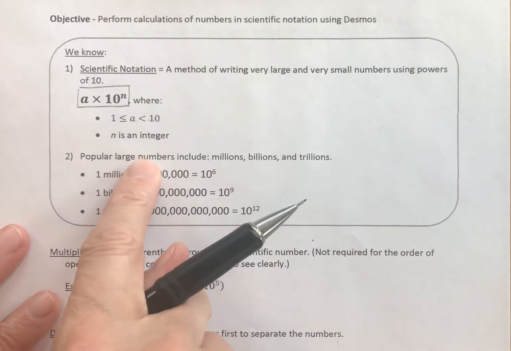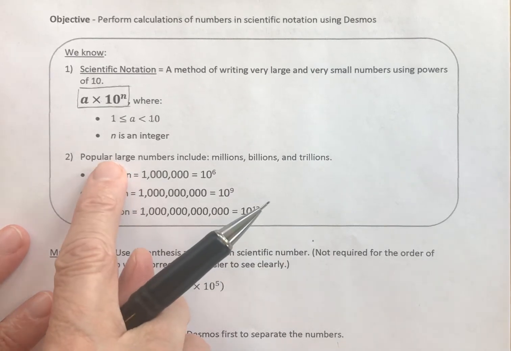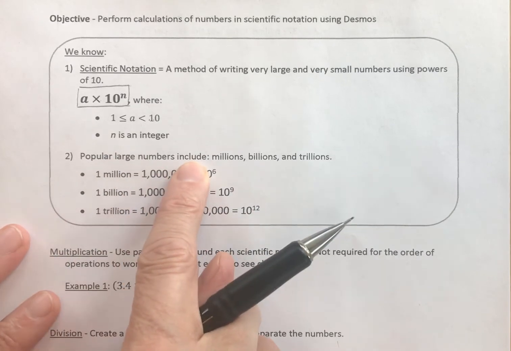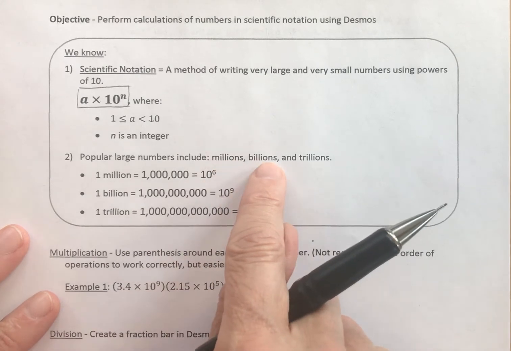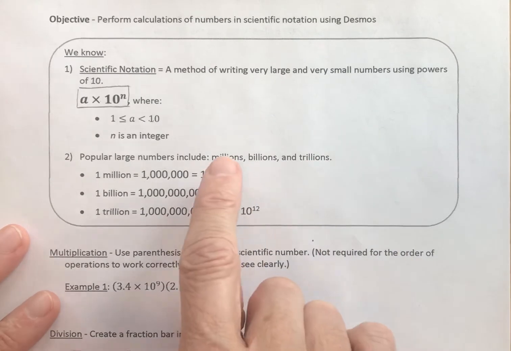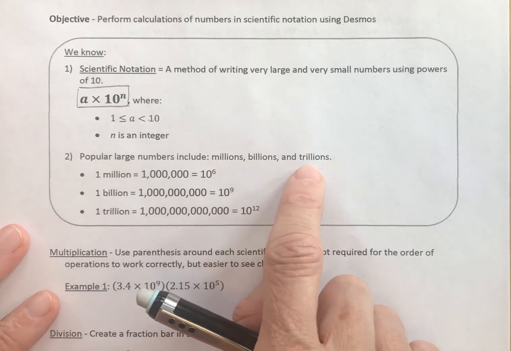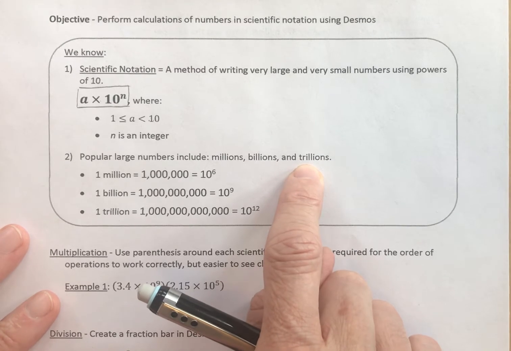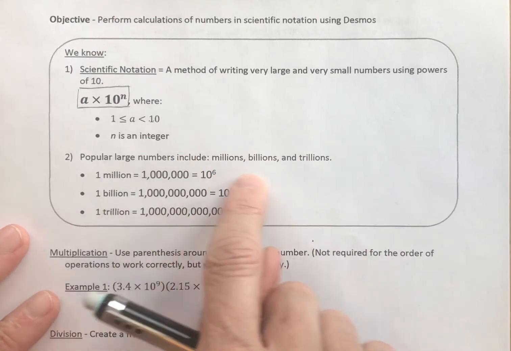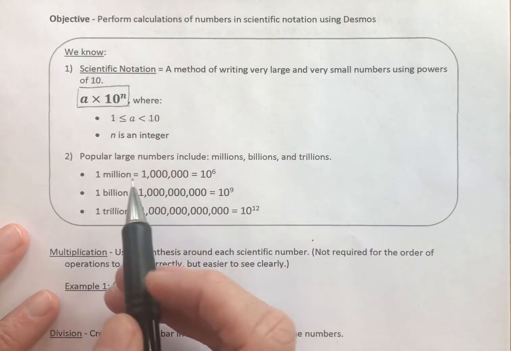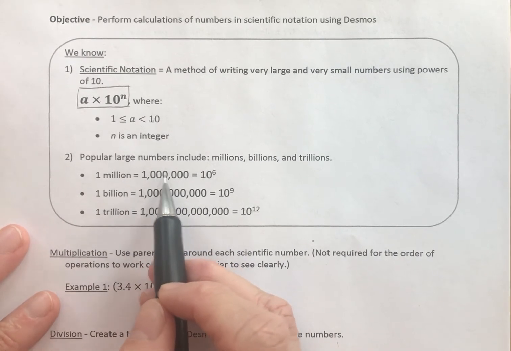I'm also going to introduce another way to work with some of these large and small numbers. I want to remind us that we know these popular large numbers. What you mainly see out there are numbers in the millions, billions, and trillions. Population of the US, for example, population of the world, and trillions, the United States debt, is often, I believe, in trillions at this point.